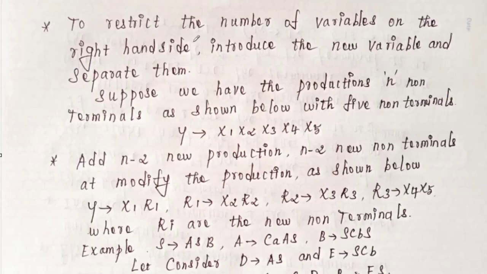Coming to step 4, restrict the number of non-terminals on the right hand side. For example, if the production has 5 non-terminals like Y tends to X1 X2 X3 X4 X5, this is not in Chomsky normal form, since Chomsky normal form allows only 2 non-terminals on the right hand side. Then introduce new variables to split such a long production. Add n minus 2 new productions. For example, Y tends to X1 R1, R1 tends to X2 R2, R2 tends to X3 R3, R3 tends to X4 X5, where Ri are the new non-terminals.